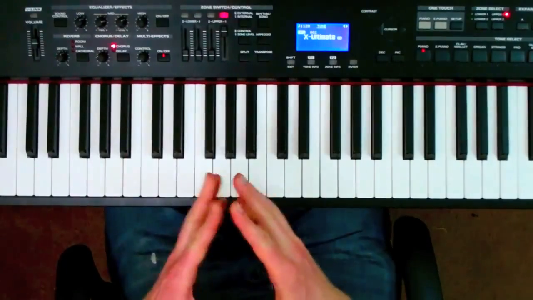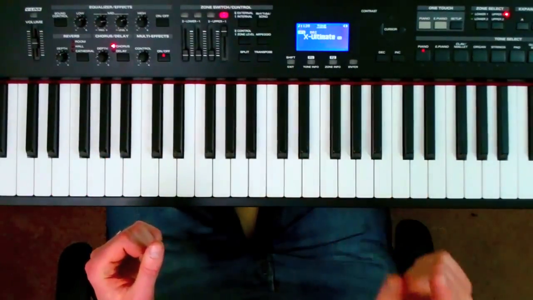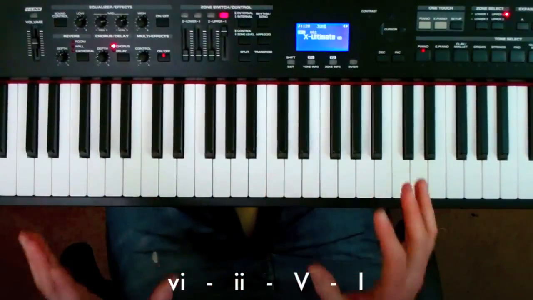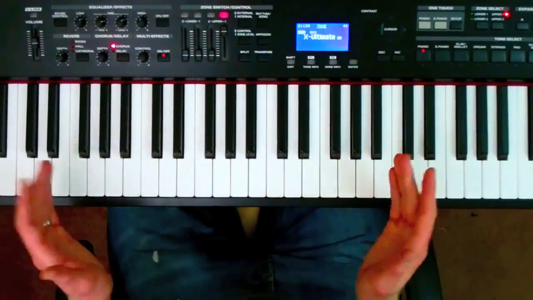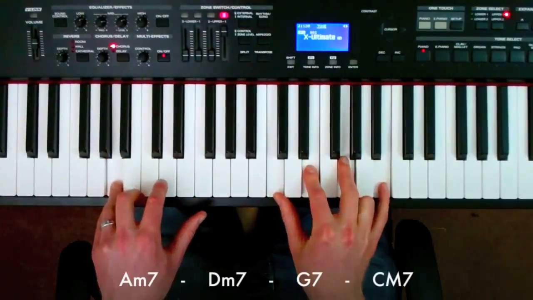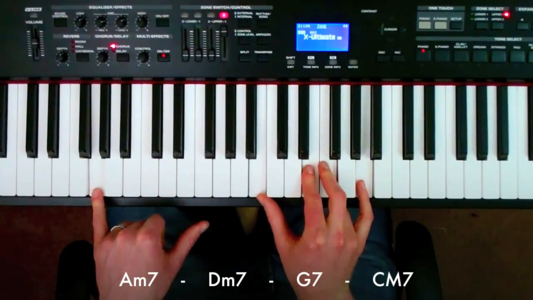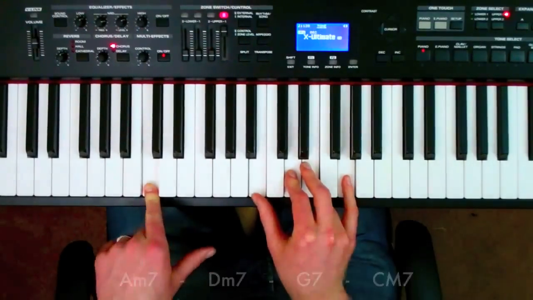And another chord progression you'll probably see a lot in jazz is not 2-5-1, but 6-2-5-1. And a 6-2-5-1 is just the last 4 chords in a cycle of fifths. So 6-2-5-1 in C major would be A minor, D minor, G dominant 7, C major 7.